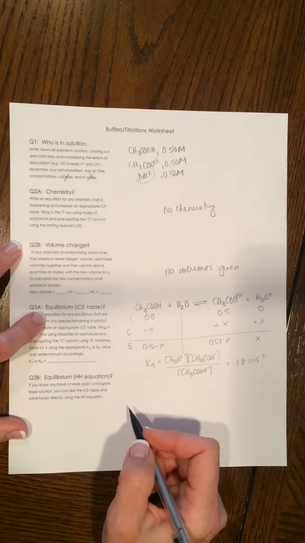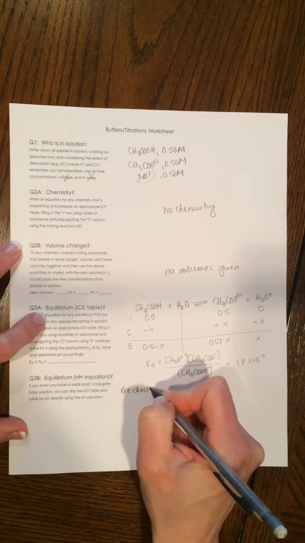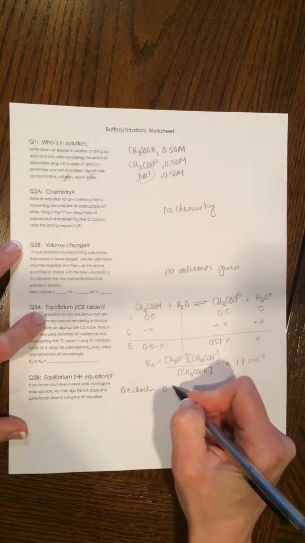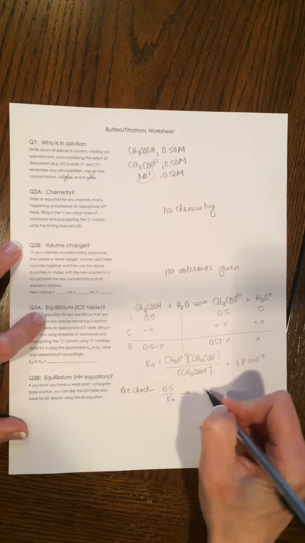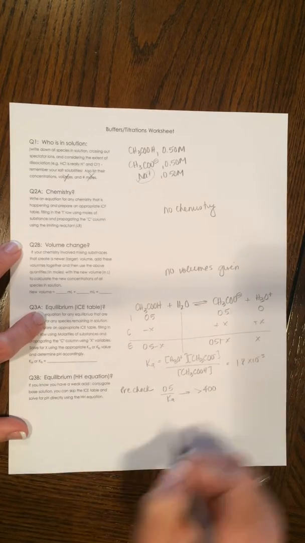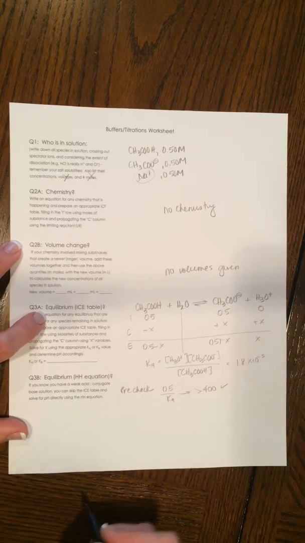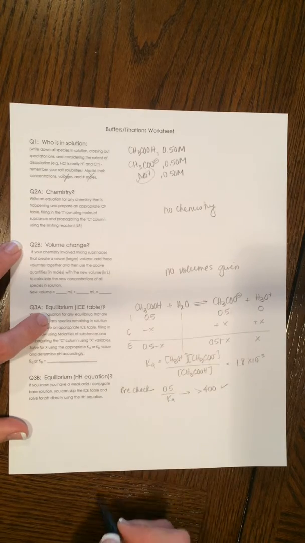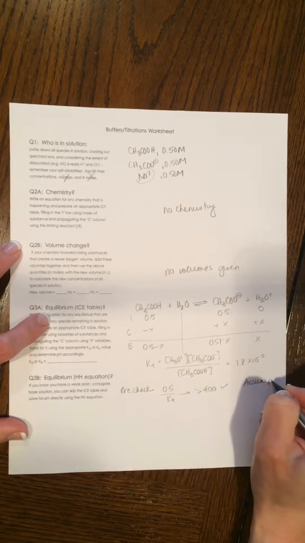And we can go ahead and do what I'm going to refer to now as a pre-check. If we do a pre-check, that means we can put in the concentration of our acid and put it over Ka. And we need to make sure that this is greater than 400. And in this case, it is, because our Ka is 1.8 times 10 to the minus fifth. So this value is going to be much greater than 400. And what this allows us to do is make sure that we can do our assumption.